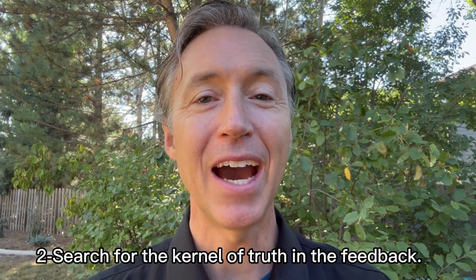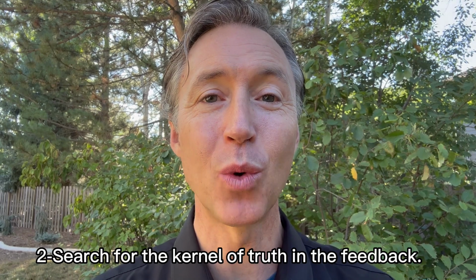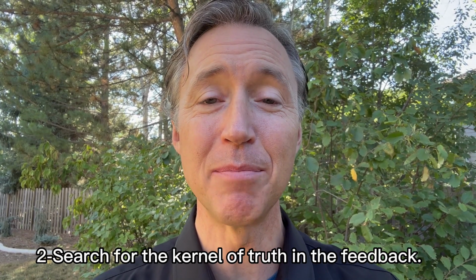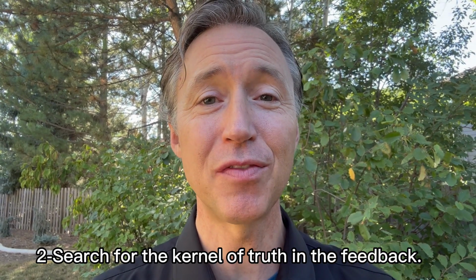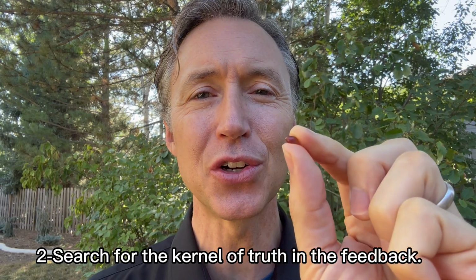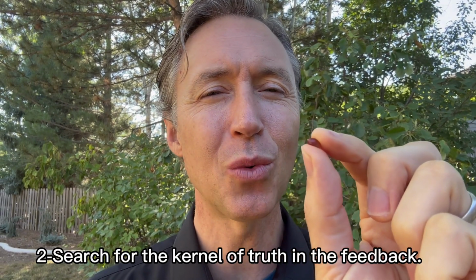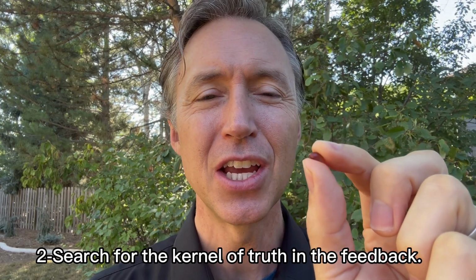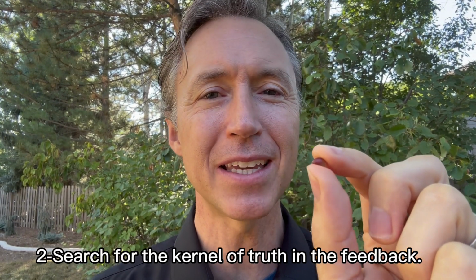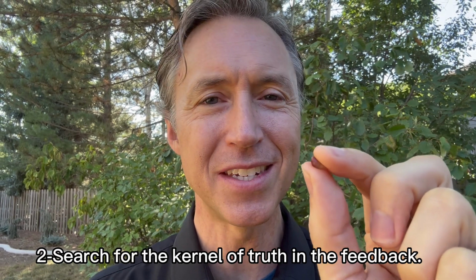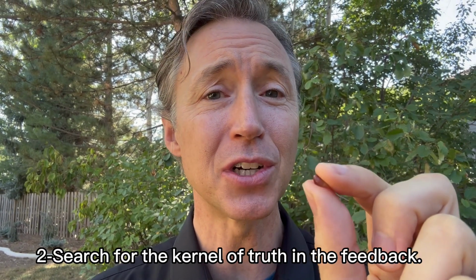Step 2, after asking your partner for feedback on what you did right from the day and what you could have done better, you say thank you for the feedback, and then you're going to search for the kernel of truth. See how small that kernel is? You're just looking for what's the kernel of truth here. You don't have to swallow all their feedback. You don't have to own all of what they said, because some of it was probably circumstantial.